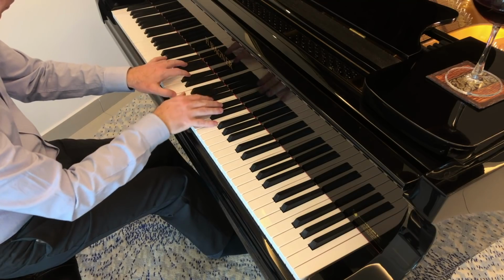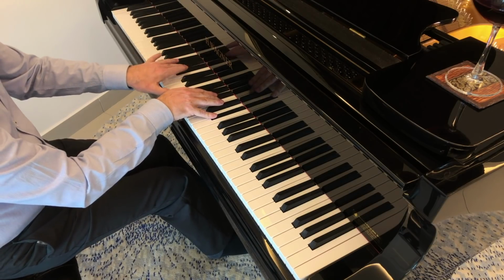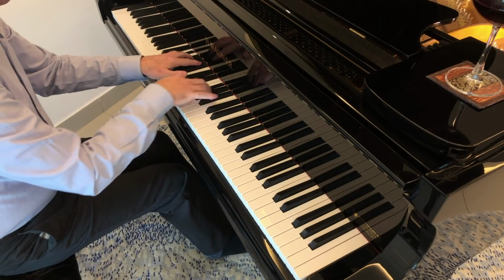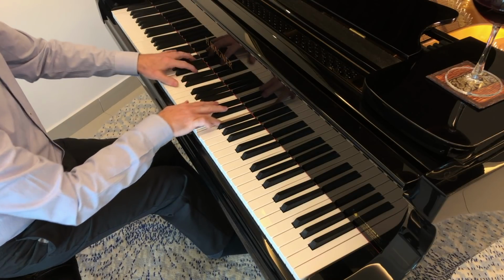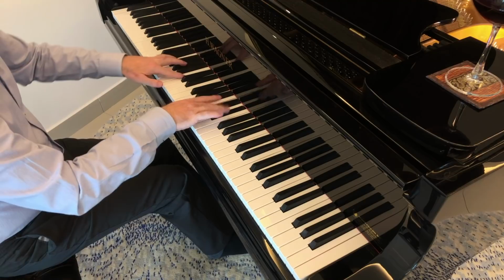The second section in D flat major follows the same kind of principle. You start off with this part, which before it repeats finishes up like this.